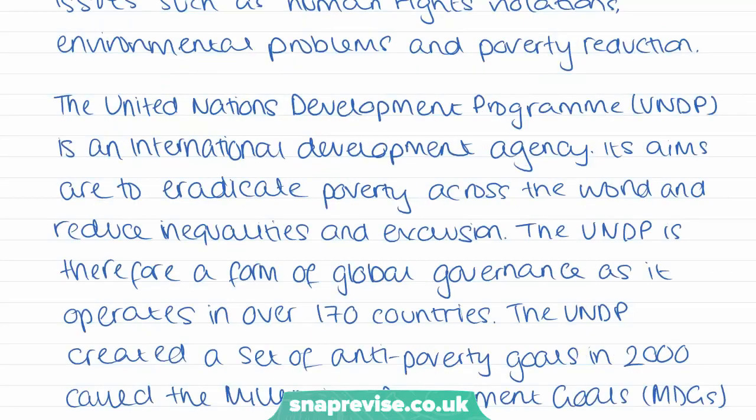So the next part of the question asks us to explain the role of one specific international development agency, and it's your choice which one you want to do. For the sake of this question, I've chosen the United Nations Development Programme, and essentially we want to state the role of the UNDP here and just give a little bit more extra information on the work that they're involved in and so on. Don't need to go into too much detail, but briefly give a broad outline of the work that they do and the role that they have in global governance.